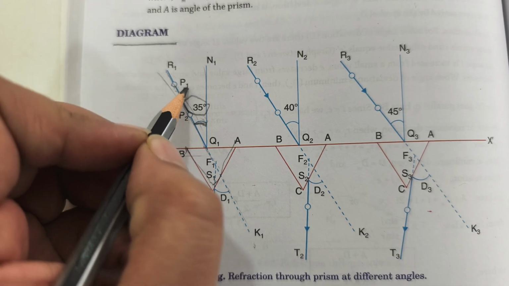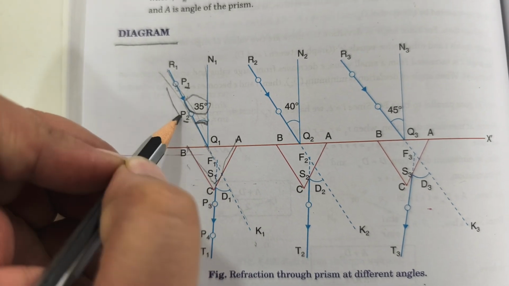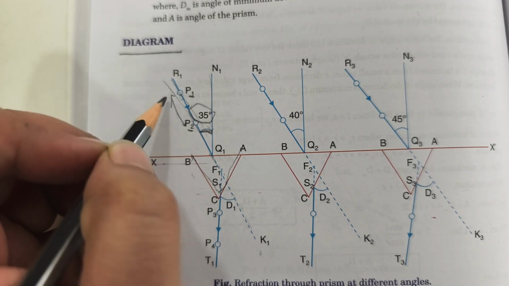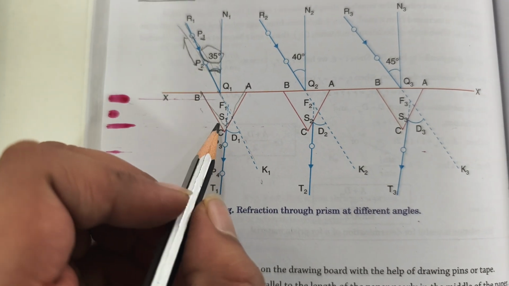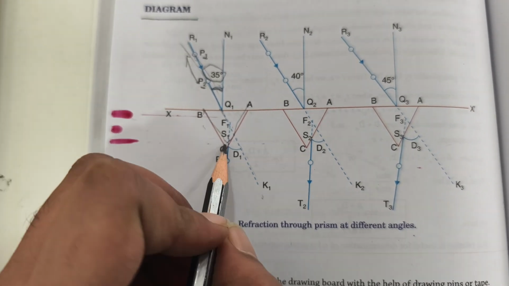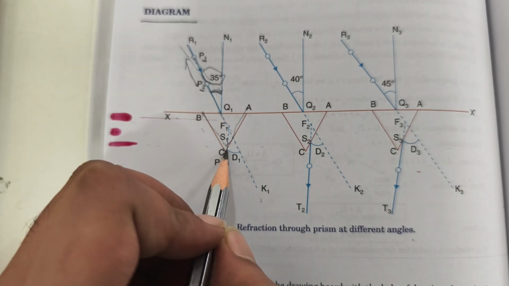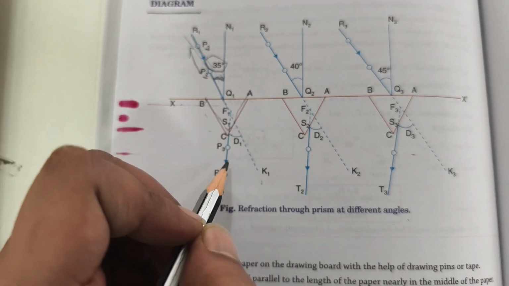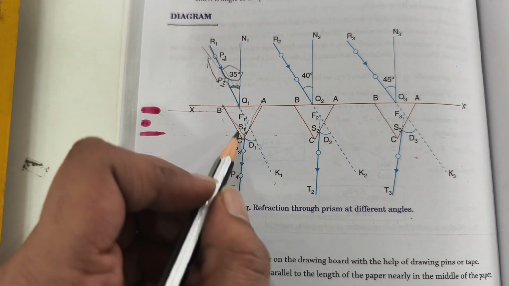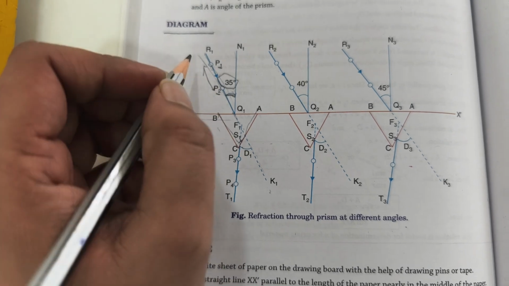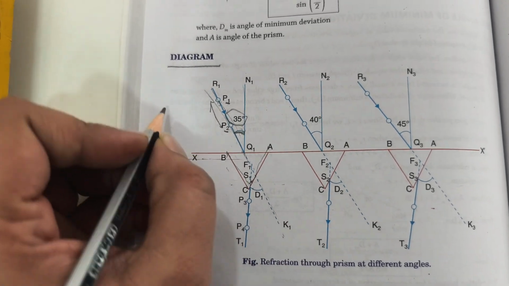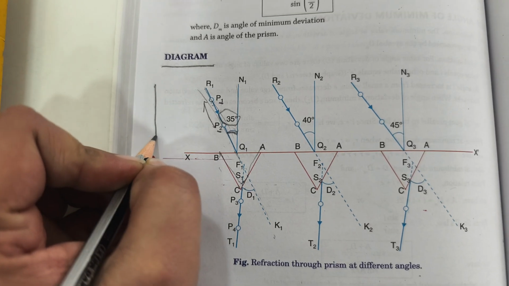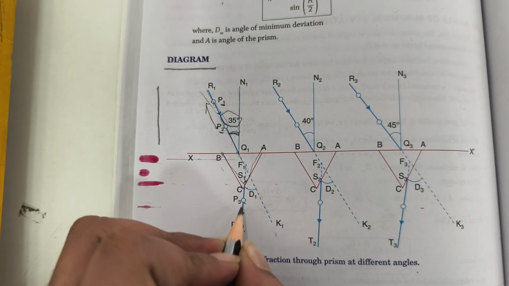pin number 1, pin number 2, and the distance should be a little more here. Then again we have to check from this face the image of these 2 points, so the proper image with these 2 points.